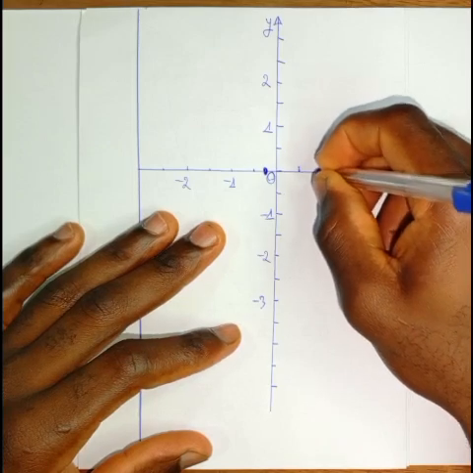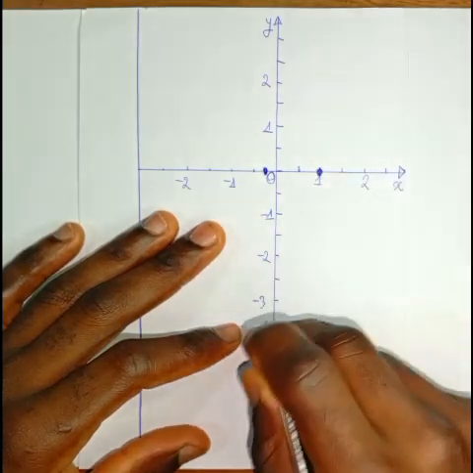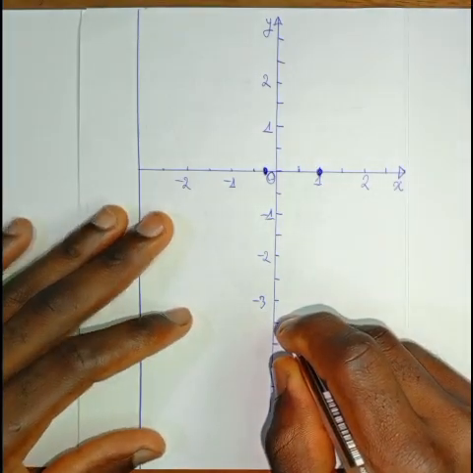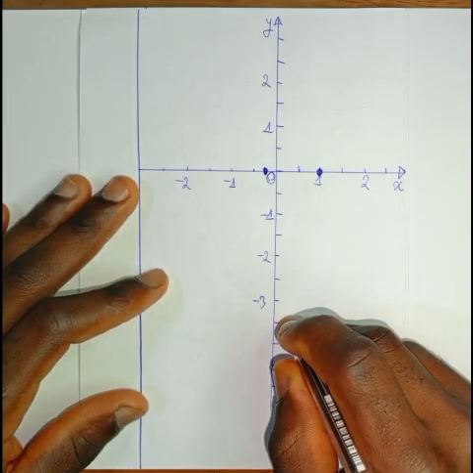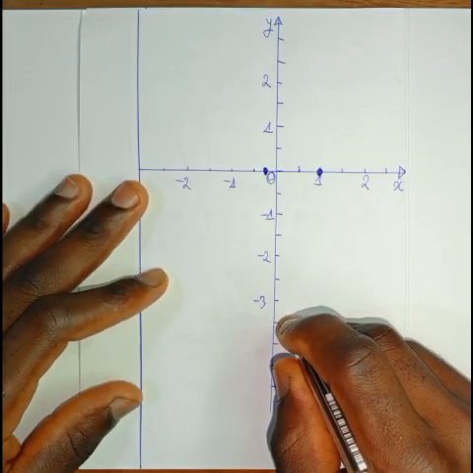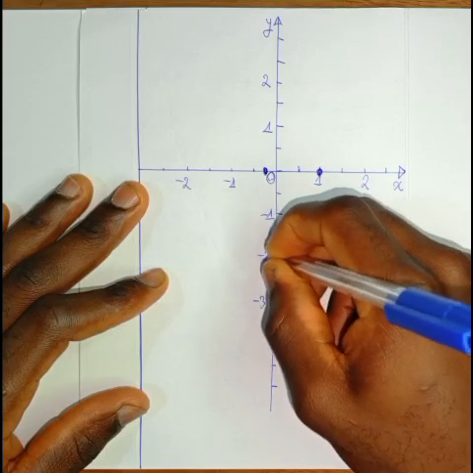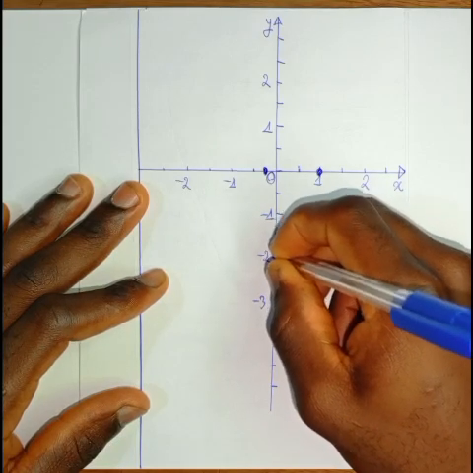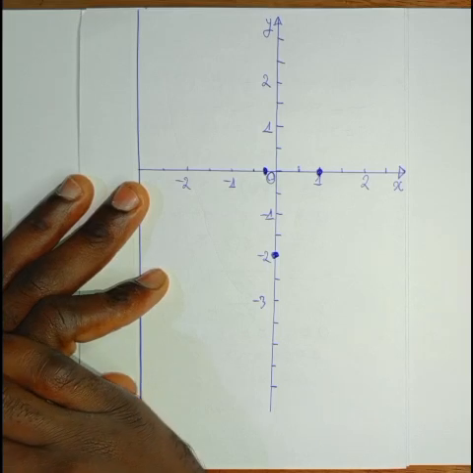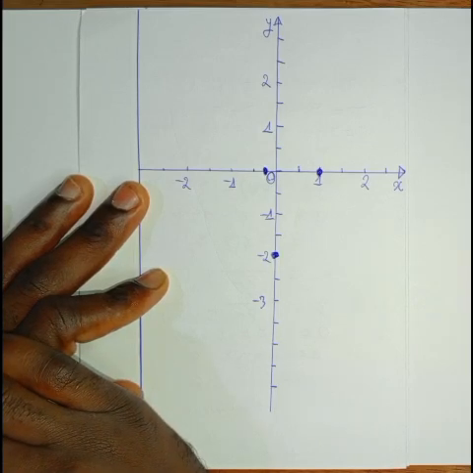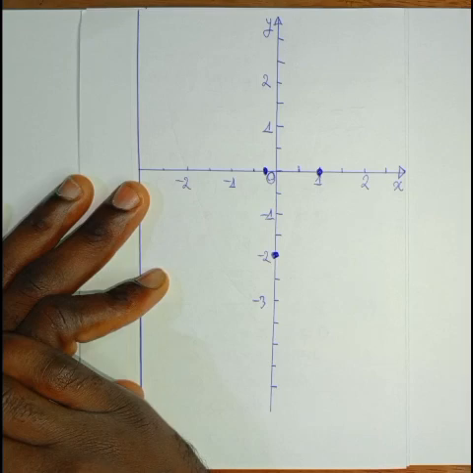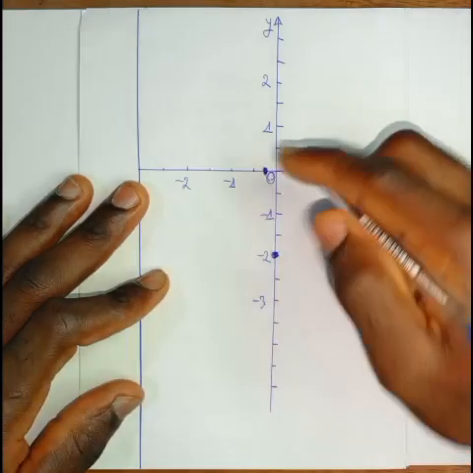Now we go to the y-intercept. Y-intercept we have x being equal to 0, y is equal to -2. This here. Now we need the minimum point. For the minimum point, we have x to be equal to 1/6.